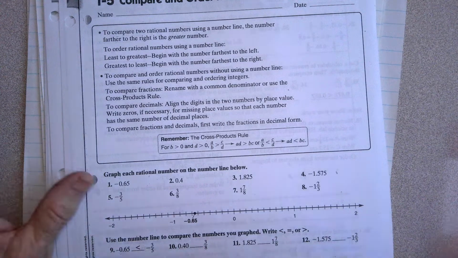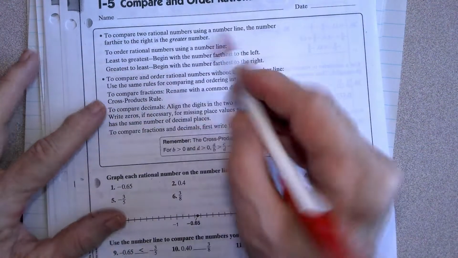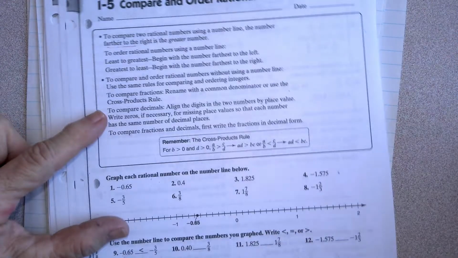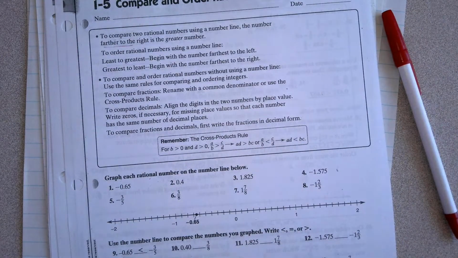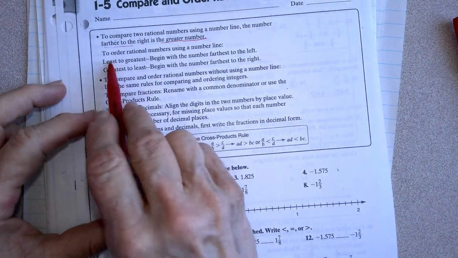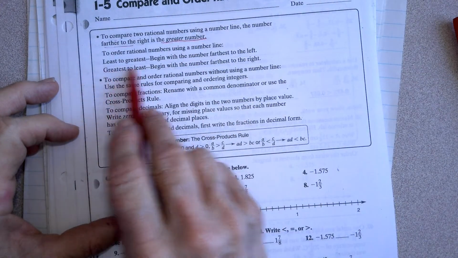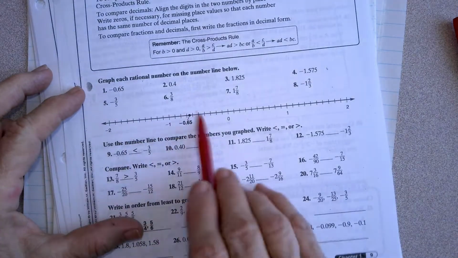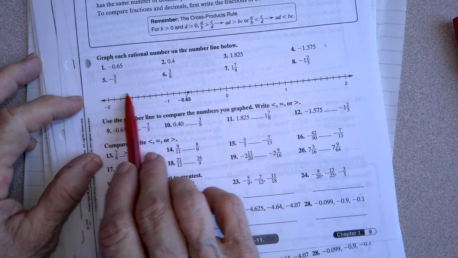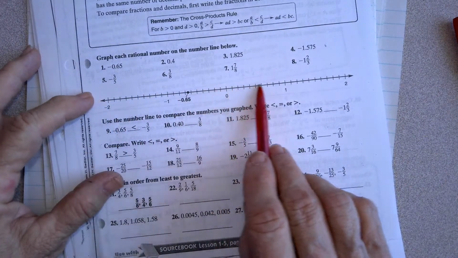On a number line, the number furthest to the right is always the greater number. It gets a little crazy here because you now have negatives. To order rational numbers using the number line from least to greatest, once you have your numbers on the number line, the negatives are the least, and then they go to 0, and then you go into your positive numbers.